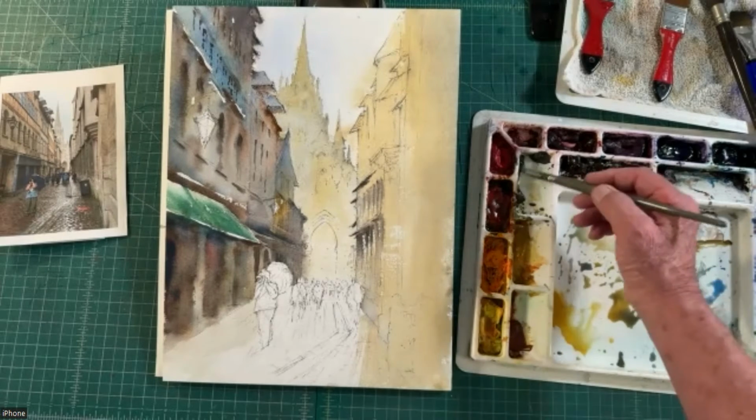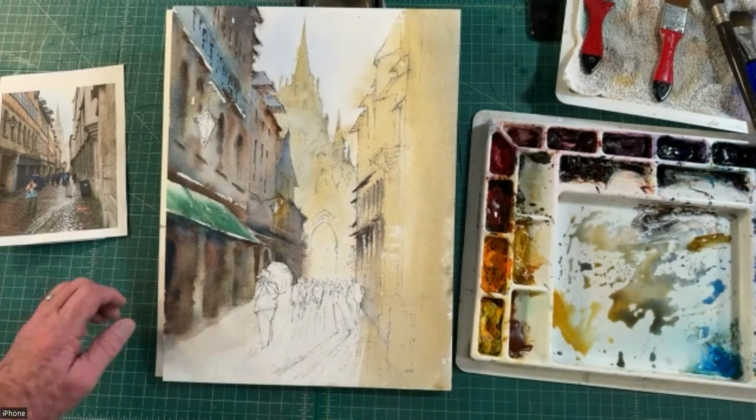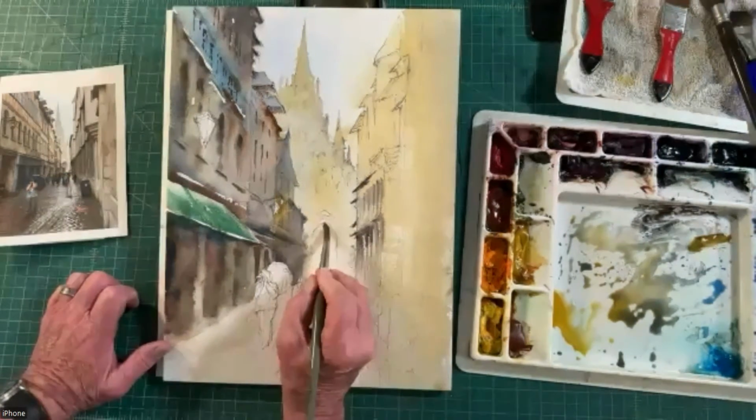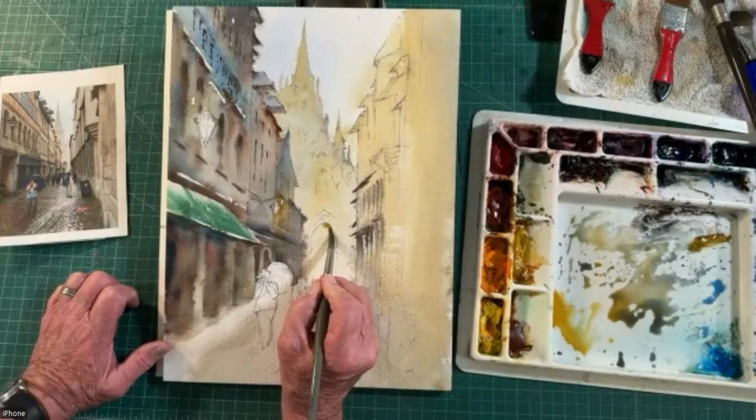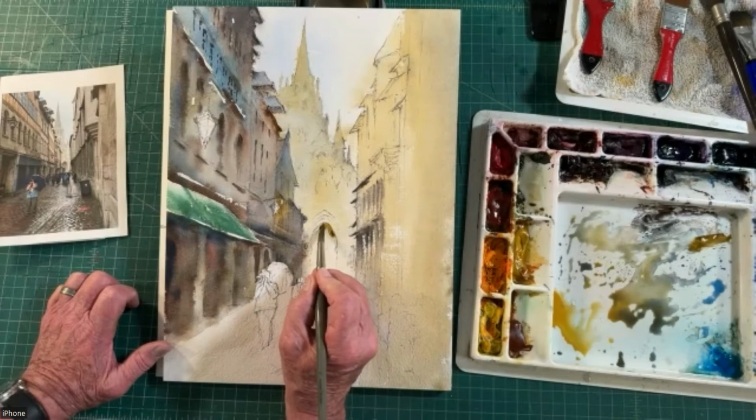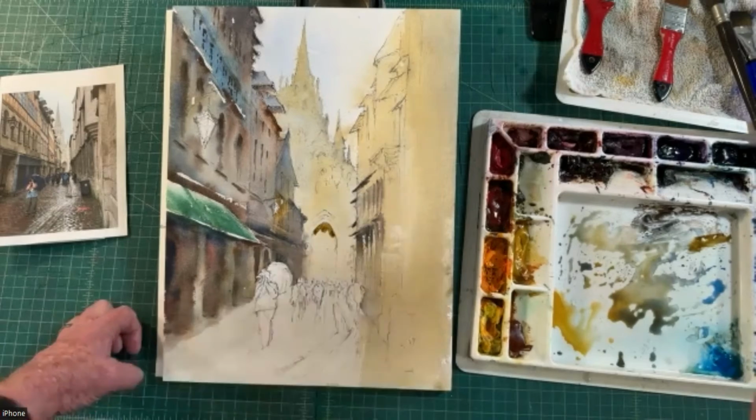It's got a little more warmth to it, but it's also dark. And I'm going to drop that in right inside that opening to create a value contrast.